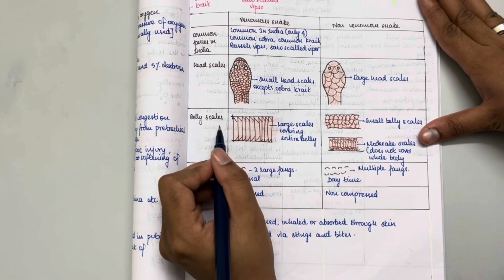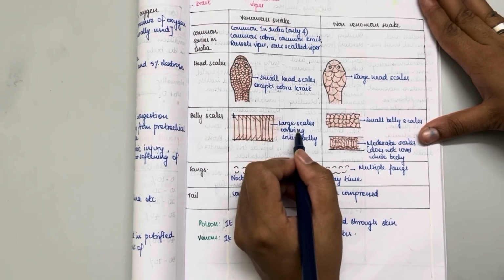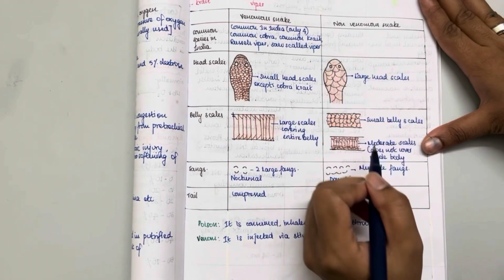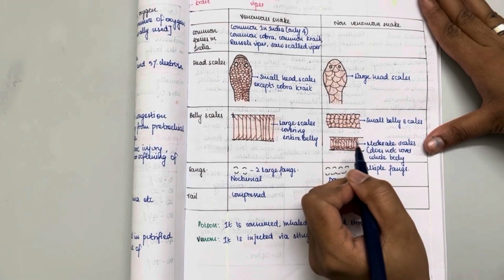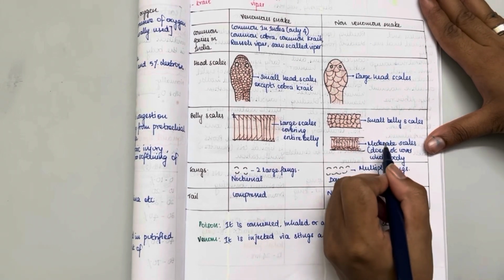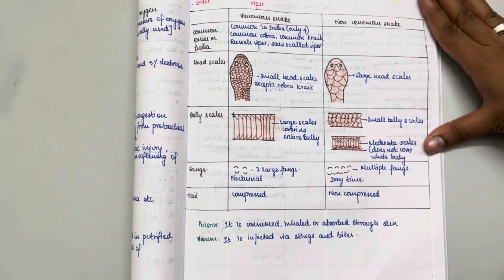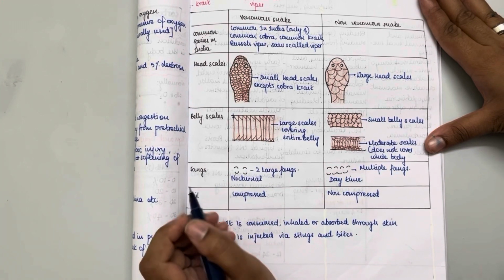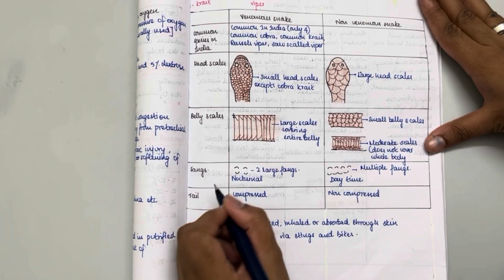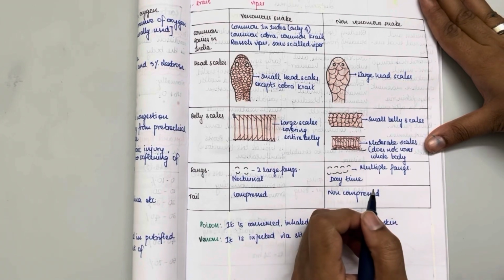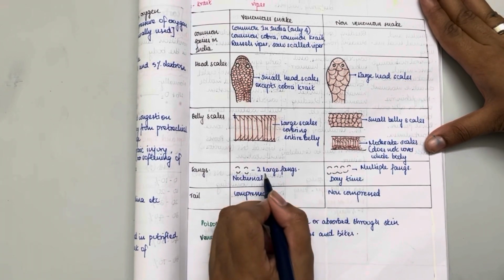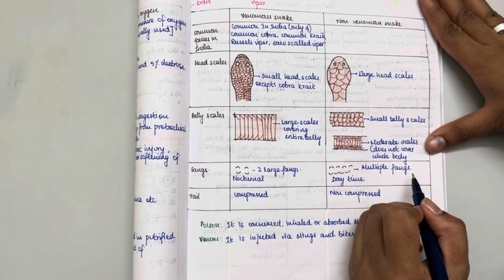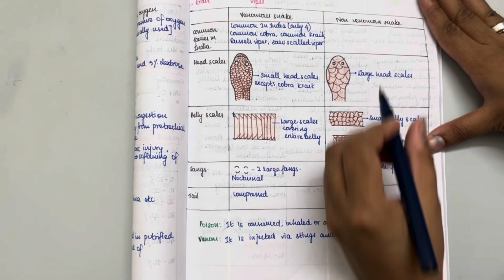Next let us see the belly scales. In venomous snake, the belly scales are going to be large scales covering the entire belly, whereas in non-venomous snake, it is going to be small scales, so obviously it will not cover the entire belly, and it will be either small belly scales or moderate belly scales. It will not cover the whole belly. Next let us see the fangs. Fangs are basically bite marks of these snakes that it leaves on the victim. So it is going to be 2 large fang marks in venomous snake, whereas multiple fang marks in non-venomous snake.